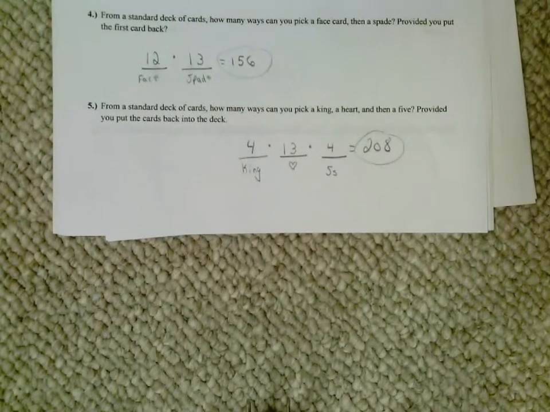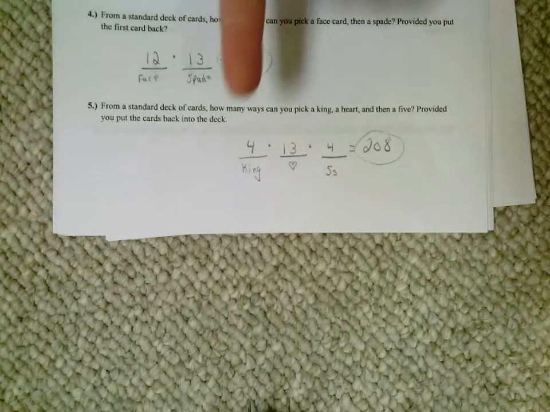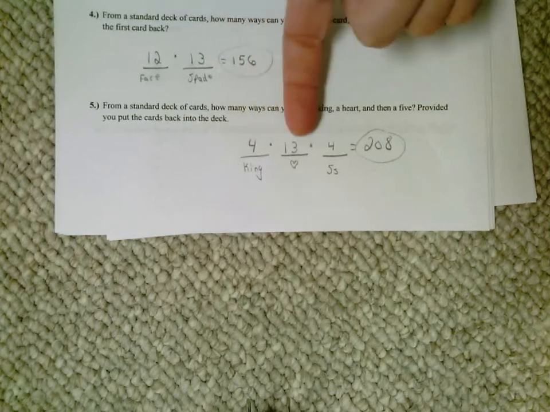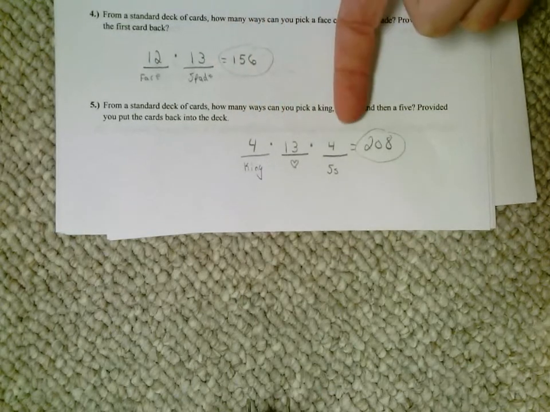But if you look at number 5, it says, from a standard deck of cards, how many ways can you pick a king, a hearts, then a 5? They're telling you a specific order. They want the king drawn first, the heart drawn second, and the 5 drawn third.